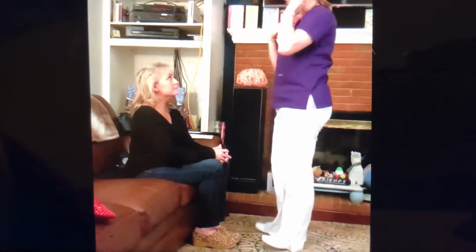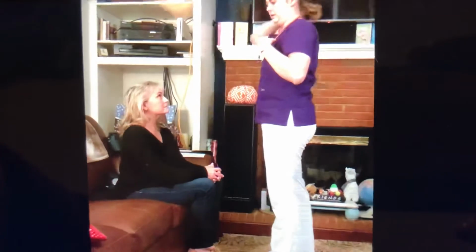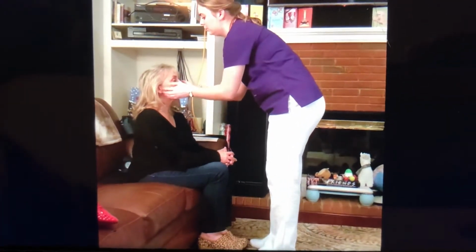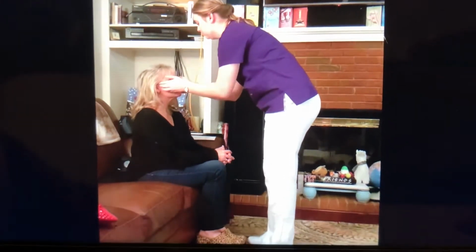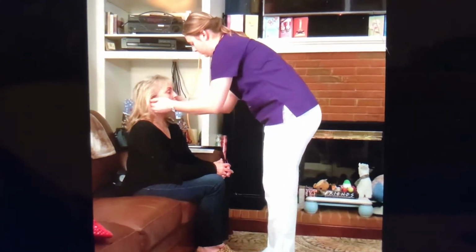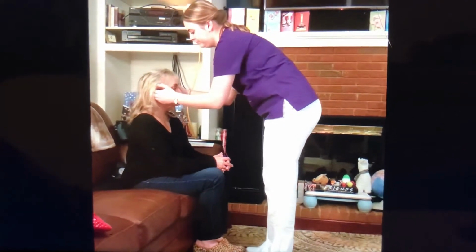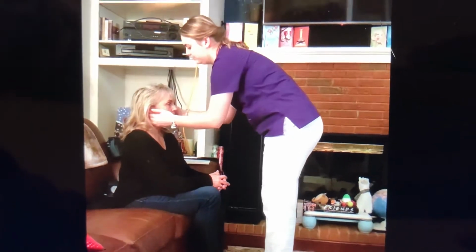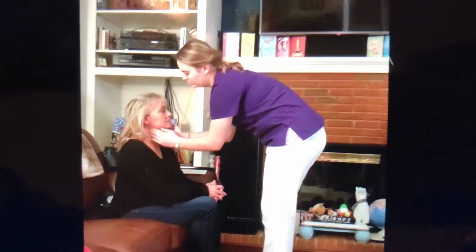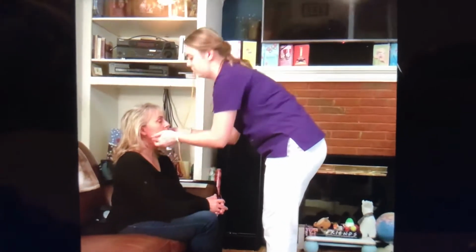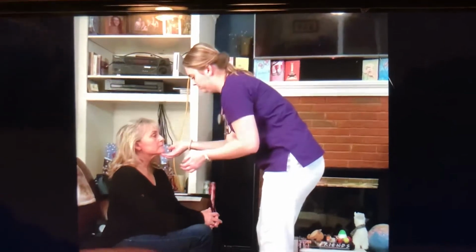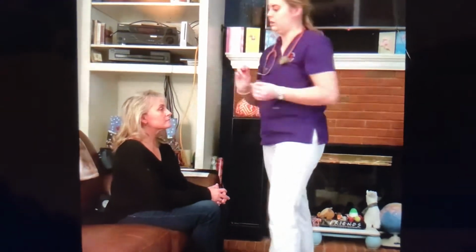Okay, so now I'm going to palpate your cervical lymph nodes and state any findings. I'm not finding anything. Okay, so first I'm going to palpate the pre-auricular, the post-auricular, occipital, tonsillar, submandibular, and submental. Okay, so all cervical nodes were non-palpable and less than a centimeter each.